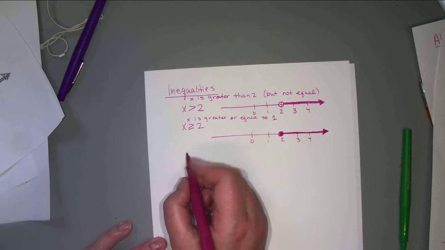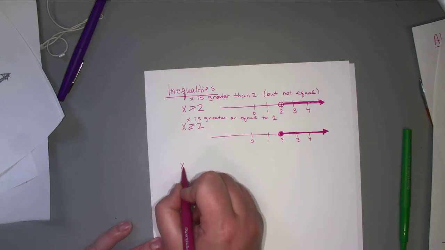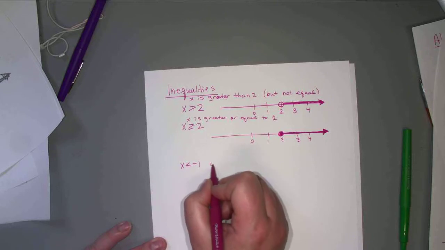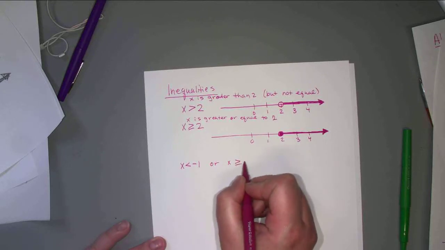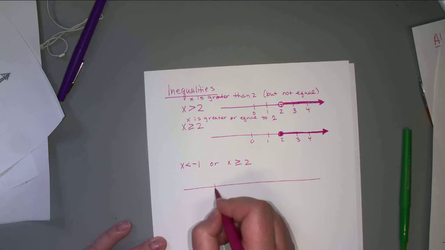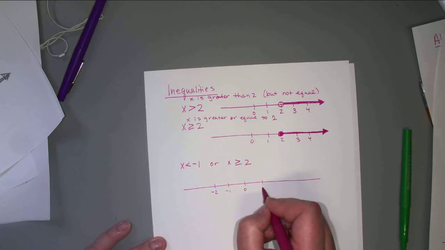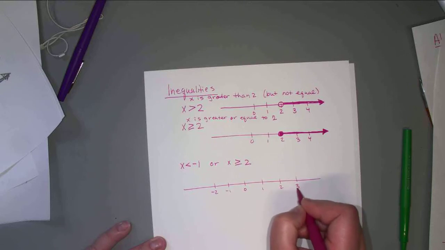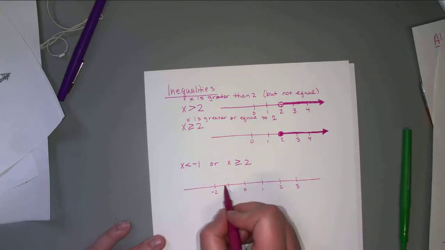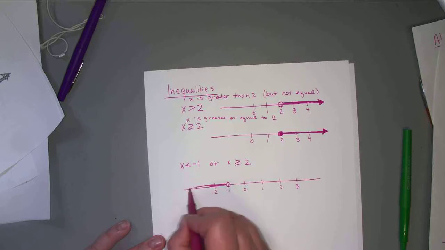Now we can have equations that involve two inequalities. So we could say that x is less than -1 or x is greater than or equal to 2. So on a number line, less than -1, so that goes down.